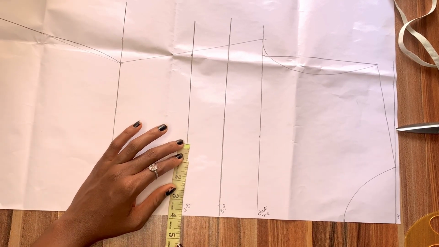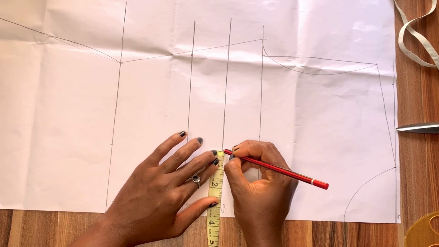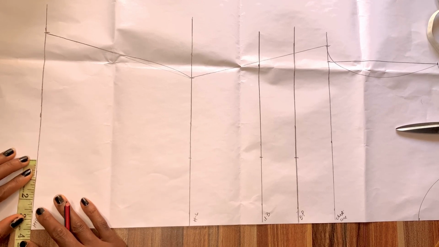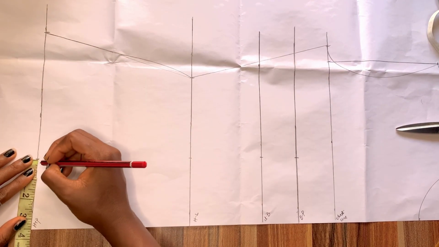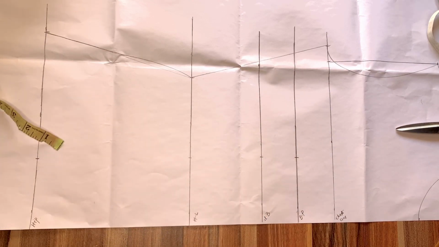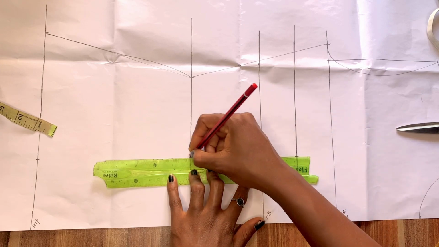I'm going to mark it on the bust point line. I'm going to mark it on the under bust. I'm going to mark it also on the hip line, as you see me doing right now. Then I will use a straight rule to connect all these lines from the bust point down to the hip line, as you see me doing right now.